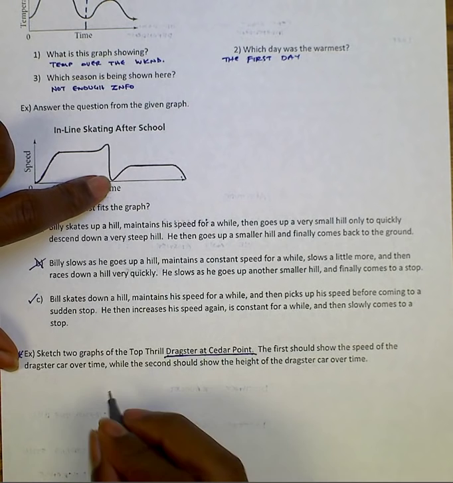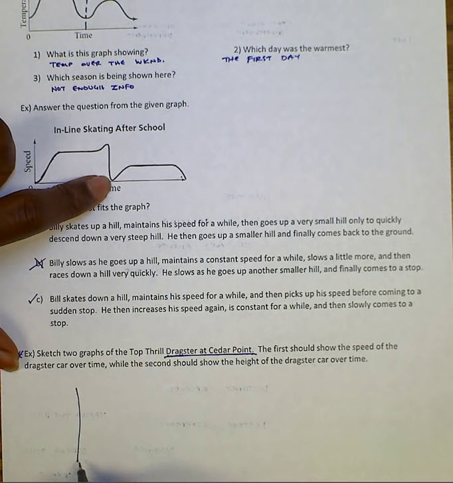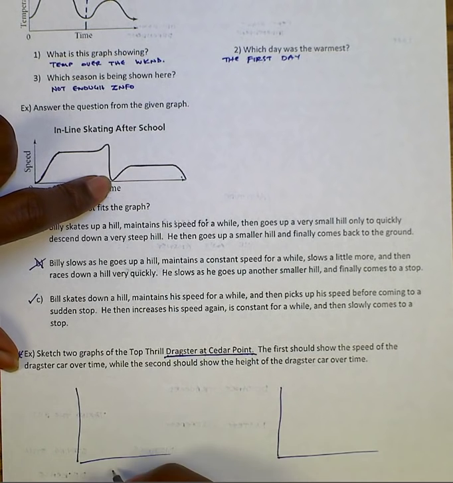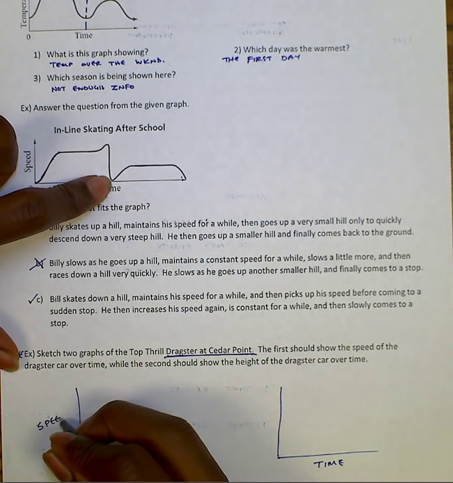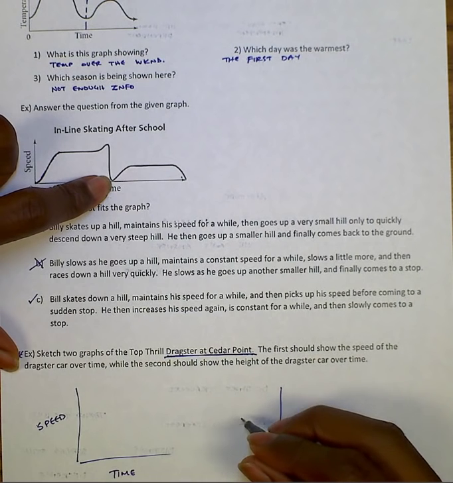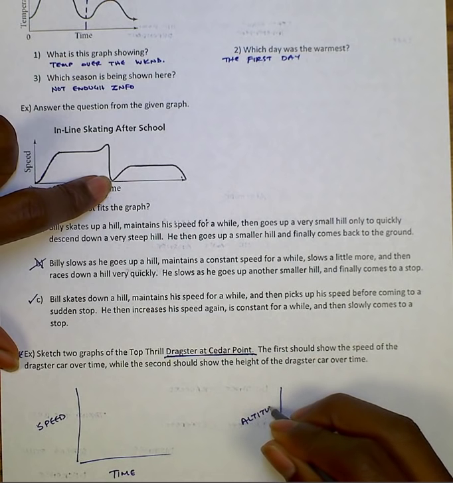And then what I want you to do down here, make your 2 graphs, very simple graphs, with time as your x, and then one as your speed, measuring the speed of the ride, and the other measuring the height or the altitude.